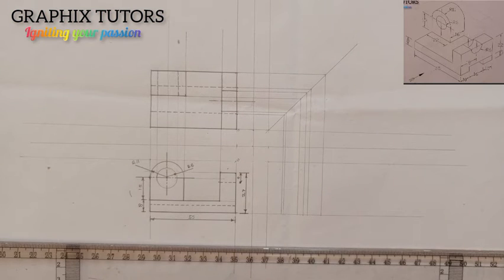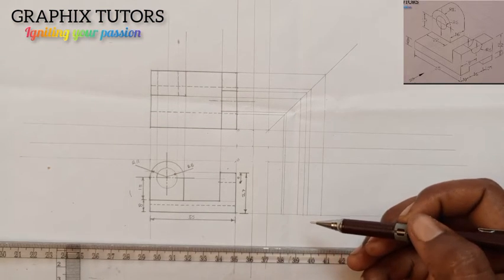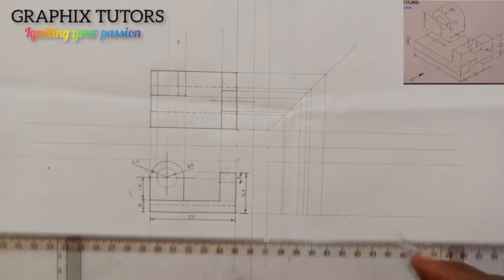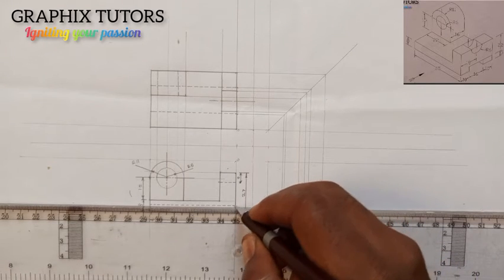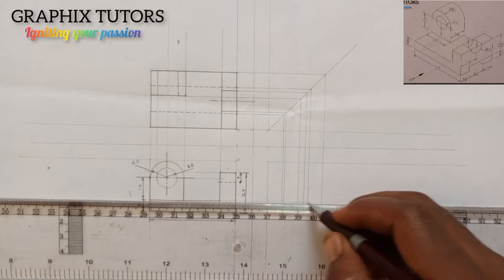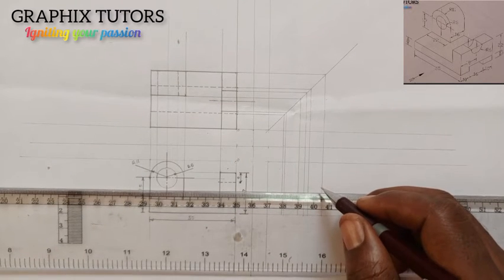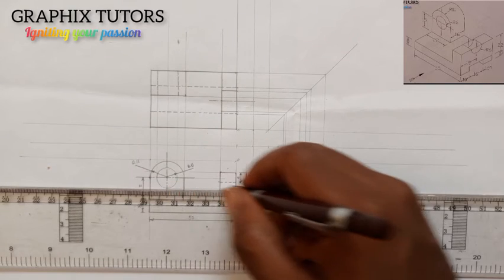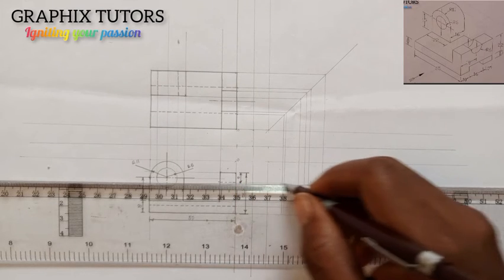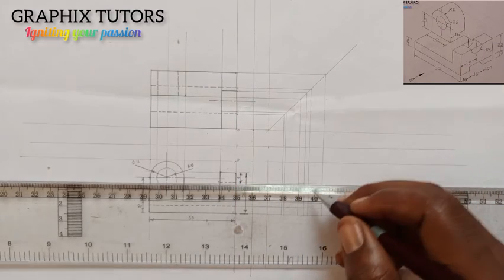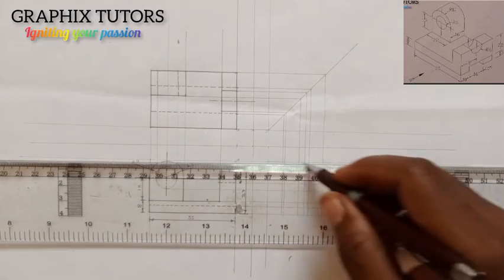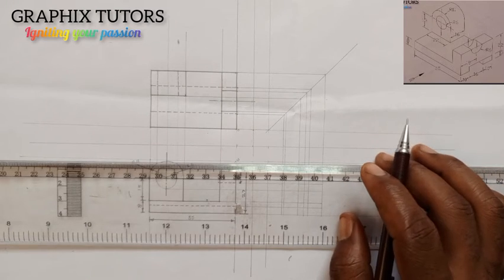So we want to draw the end view at this point. This is what we'll do. You project all the points here to touch this ending, like this. This is coming here to touch the end of this line. This also is coming here to touch this. This also is coming here to touch this. This one too is here to touch this. Then this one is already at the top, right? It's there already.